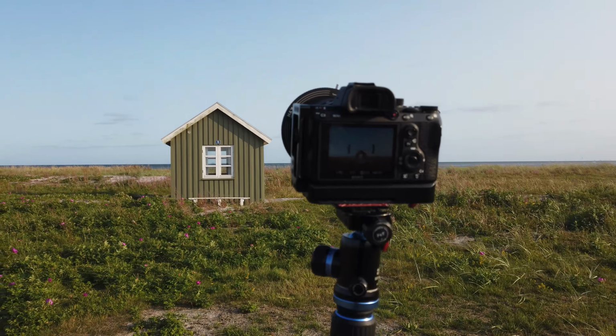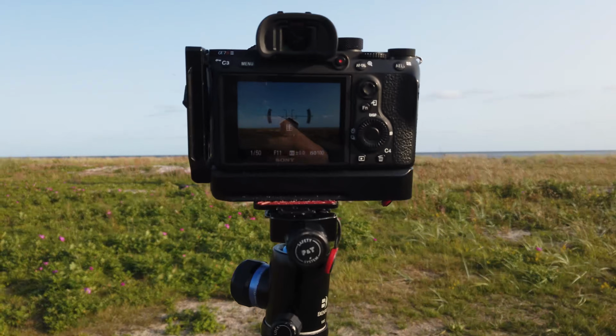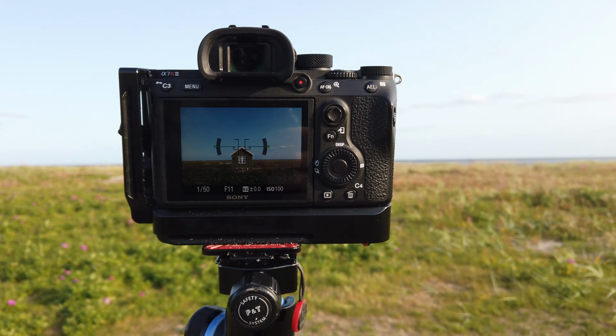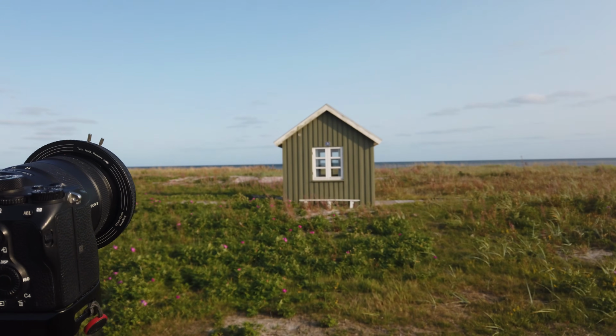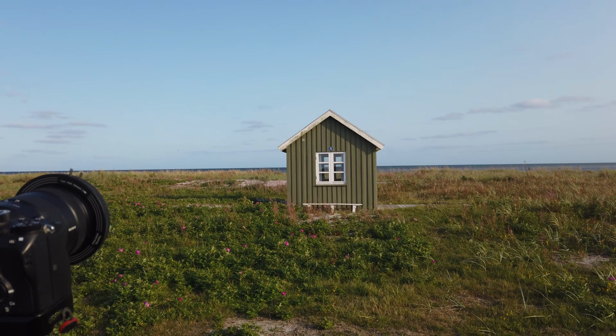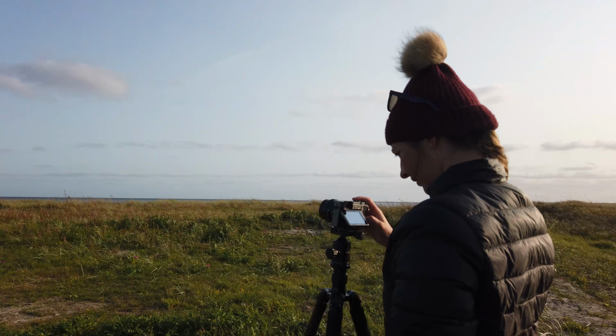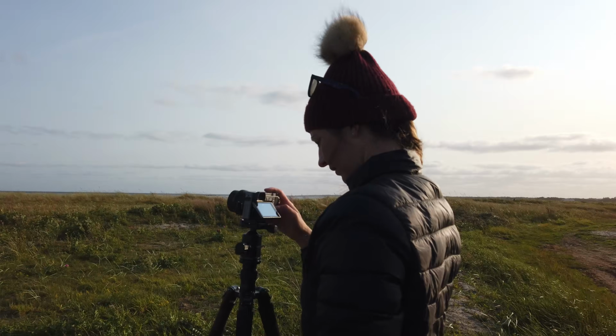And I found this isolated little cute house and I just go completely simple, straight on with the composition, introducing a lot of negative space above the house. And yeah, it's really simple. F11, ISO 100, polarizing filter on, gives me a shutter speed of 1/50th of a second. I have tried to photograph from the other side, but it actually works quite well that the sun lights up the house from the side.